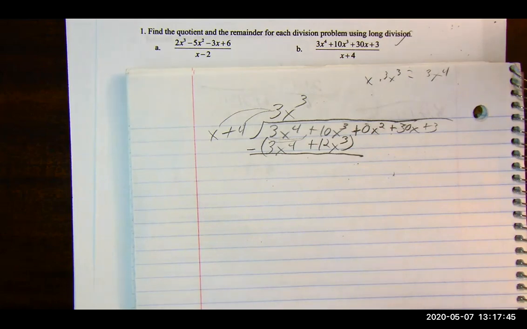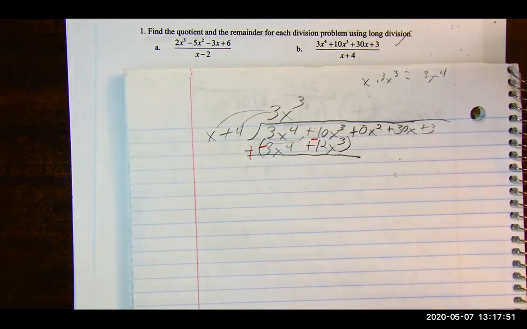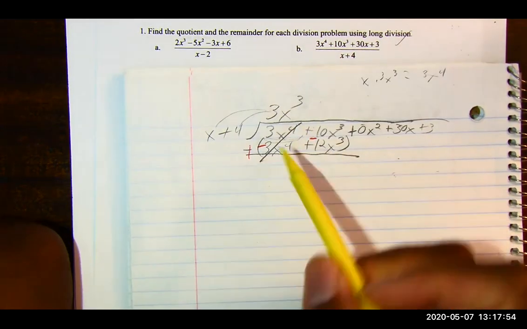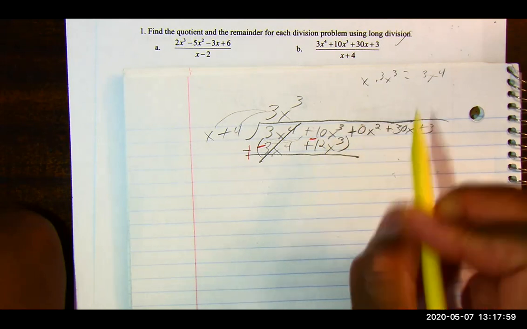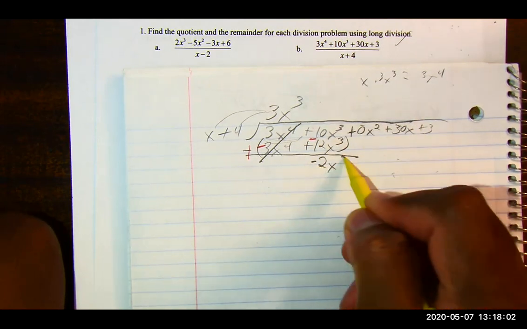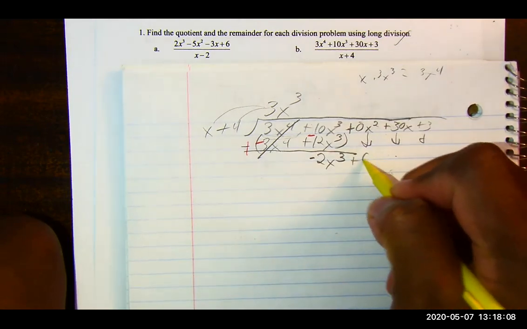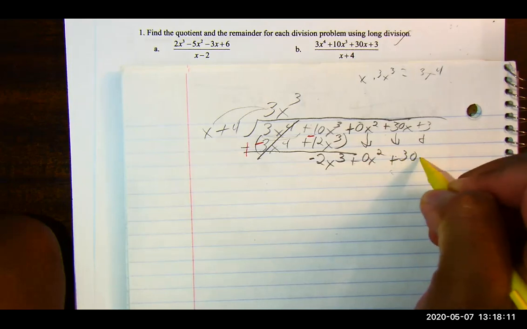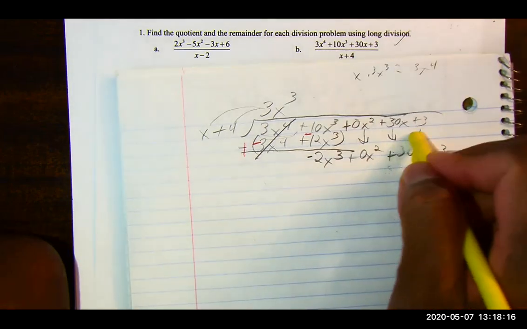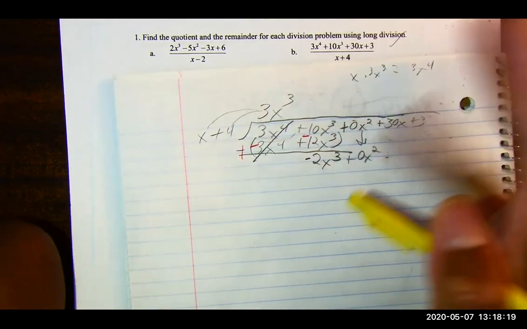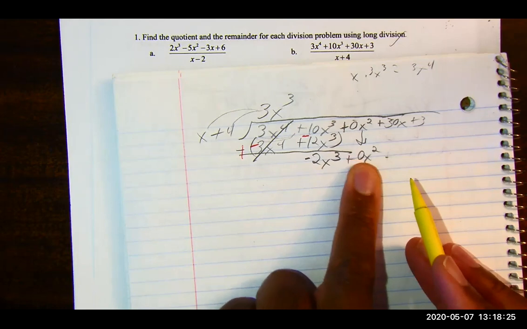So let's subtract these. Plus, minus, minus. Keep, flip, change. This cancels out. Good job. Positive 10 and negative 12 leaves me with a negative 2x cubed. Let's bring everything down. Plus 0x squared plus 30x plus 3. You don't have to bring everything down at once if you want to use arrows. I'll do it another way where you don't have to necessarily bring everything down at once, but you have to make sure you remember. So I have negative 2x cubed plus 0x squared.